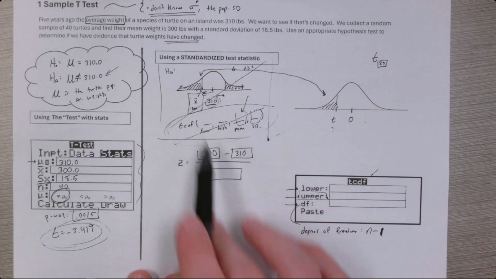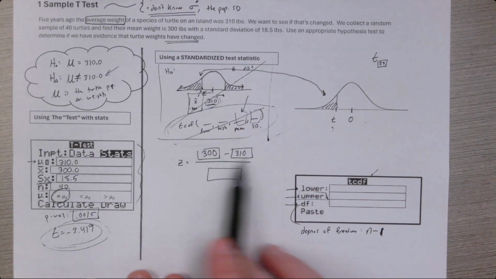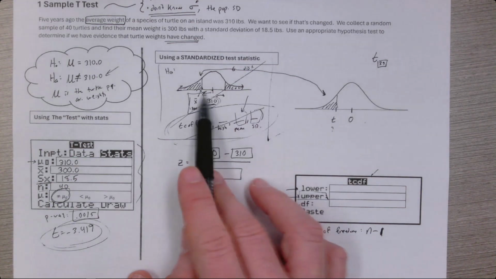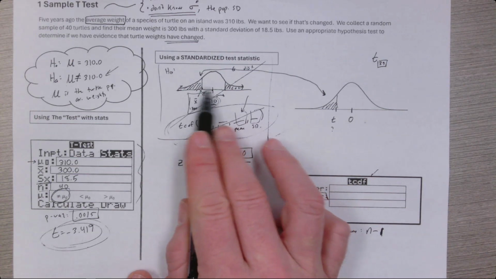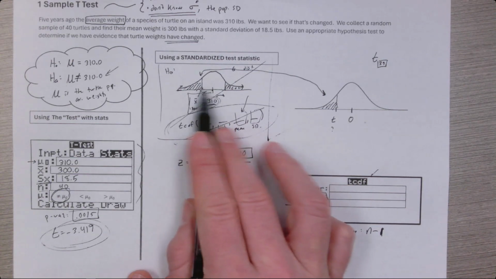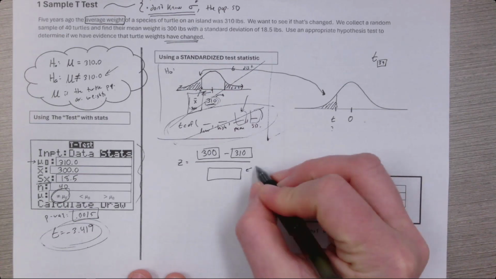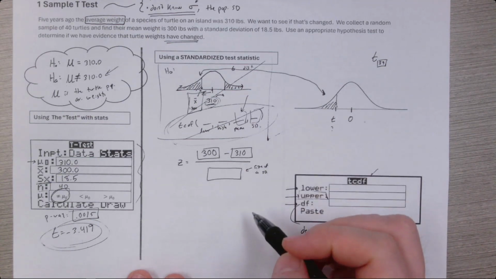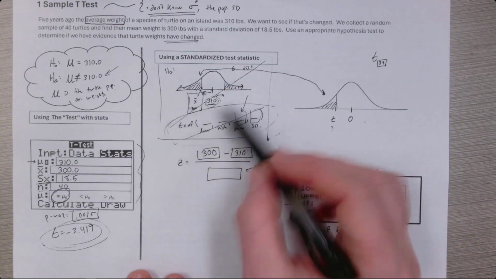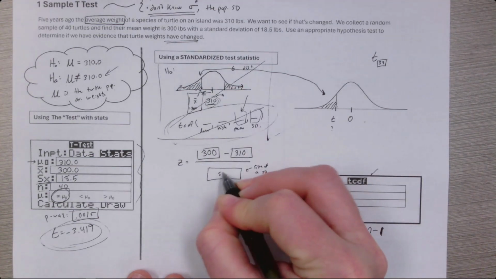But the problem is I don't want to measure this distance from the center in terms of pounds. I want to convert it to units of standard deviations. So how many standard deviations is a 10-pound difference? I have to divide by the size of a standard deviation to convert to units of standard deviations. What's the size of the standard deviation? That's just the equation for standard error.